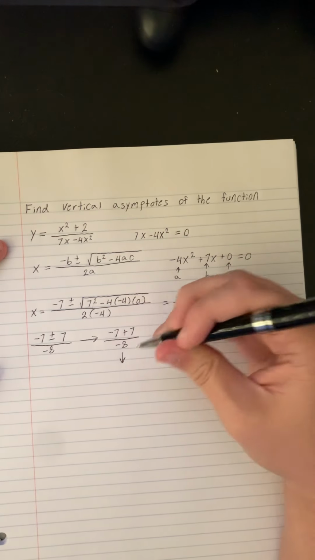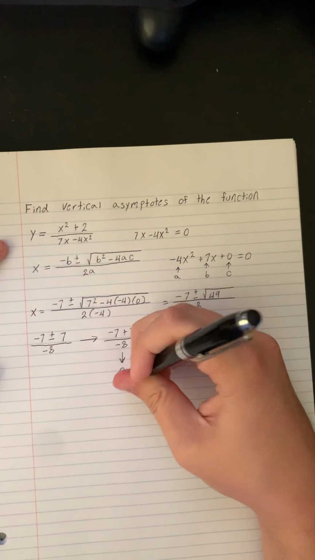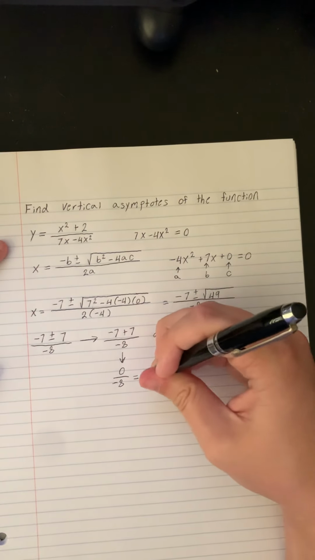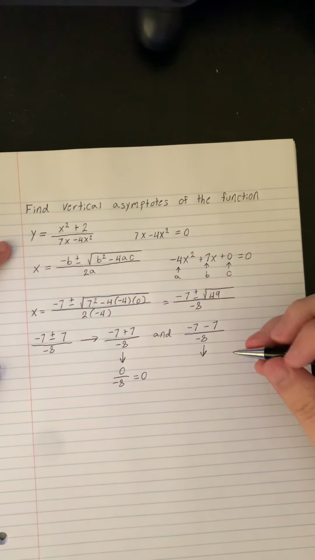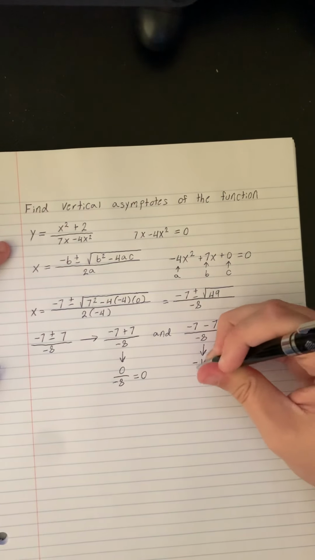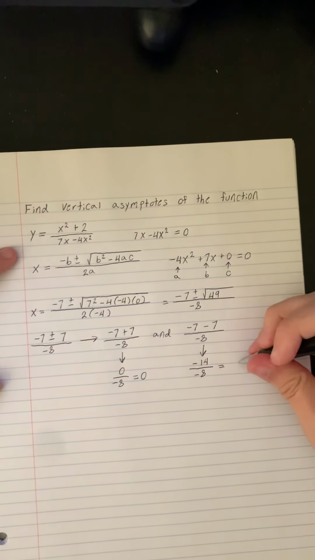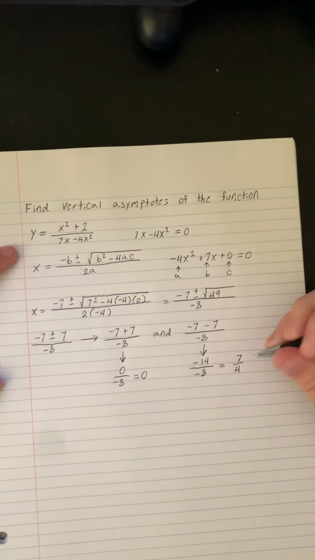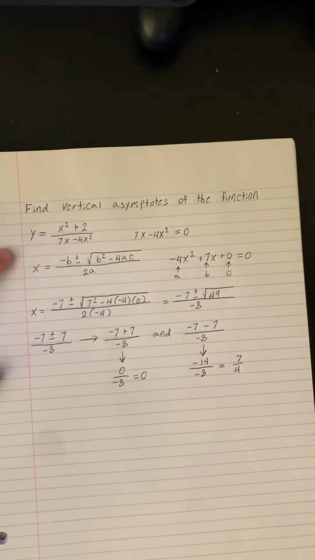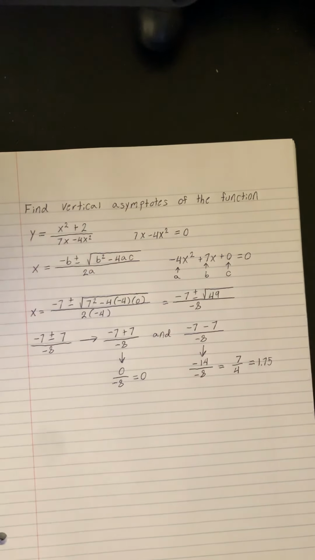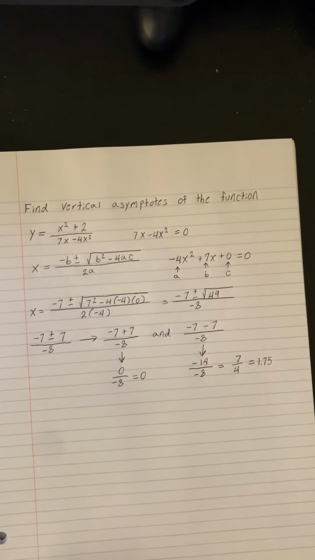So this first part of our equation simply becomes 0 over negative 8, and any 0 divided by any number is 0. And this becomes negative 14 over negative 8. And when we simplify this fraction, we get 7 over 4. And I believe 7 over 4 is 1.75 in decimal, but you can write it either way. So, based off of this, these are our two vertical asymptotes. But the problem on the homework wants us to verify this using our calculator.